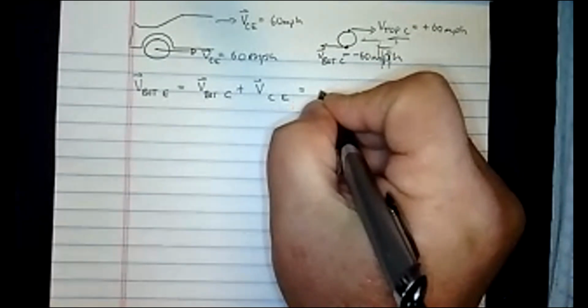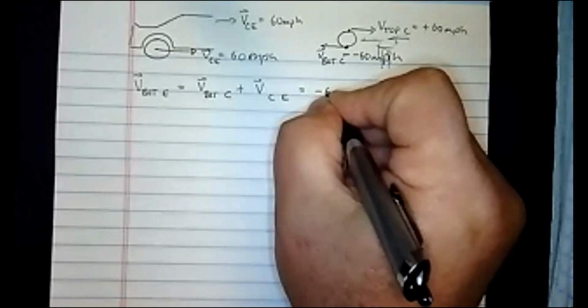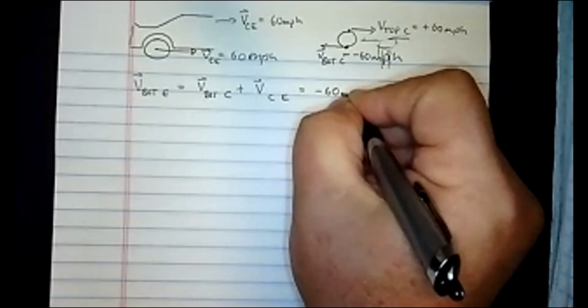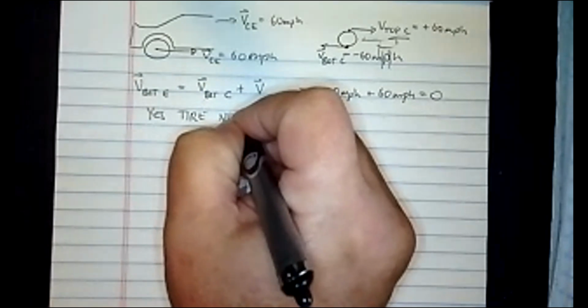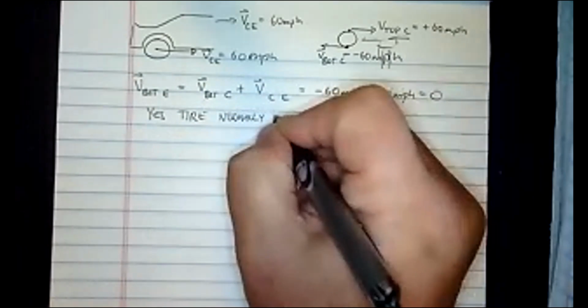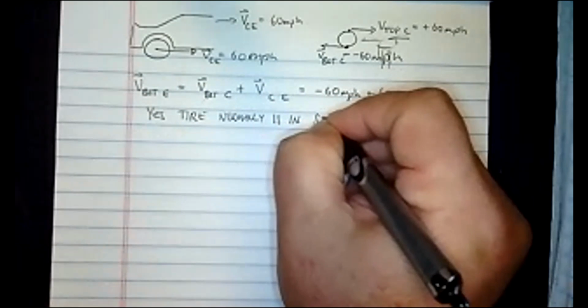Does everybody recognize this as the proper formula for relative velocity? Yep. So now you can see that the velocity of the bottom with respect to Earth is negative 60 miles per hour plus 60 miles per hour, which equals 0. Okay, so yes, the tire normally is in static friction.